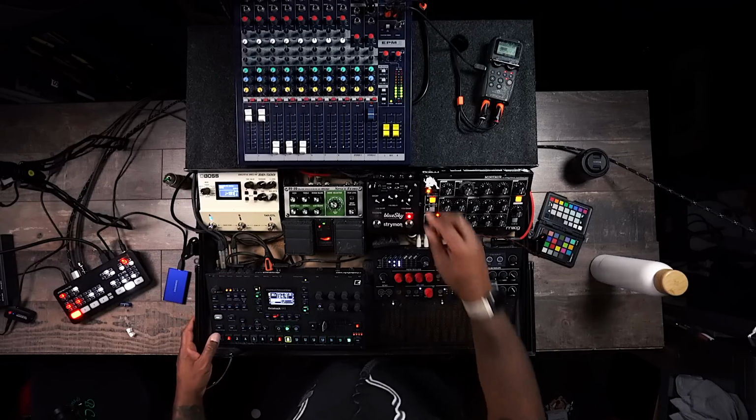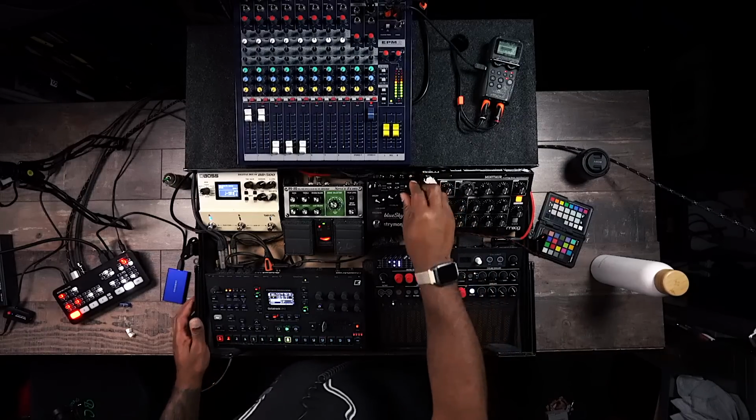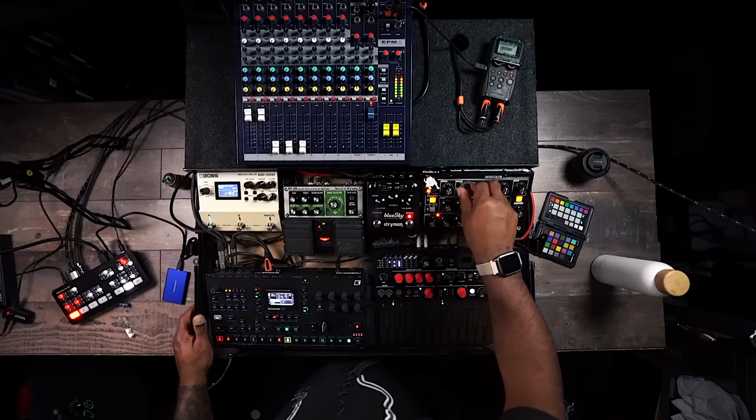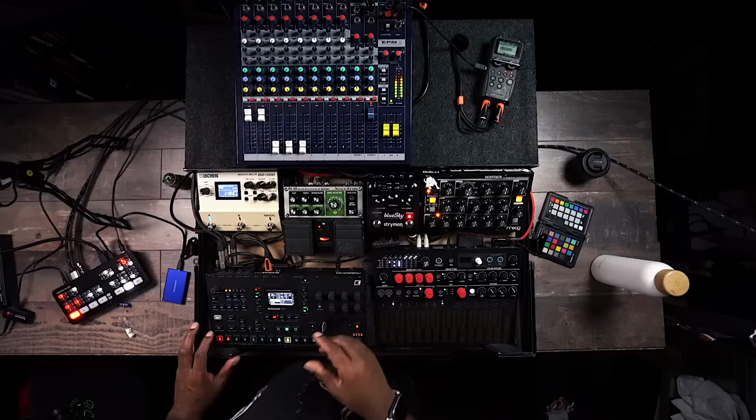Let's enter in a little bit of reverb here. Reverb on the bass. Might be hard to hear. Let's focus on the reverb first.